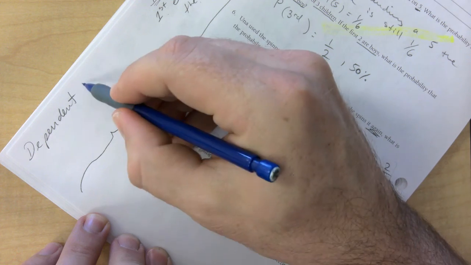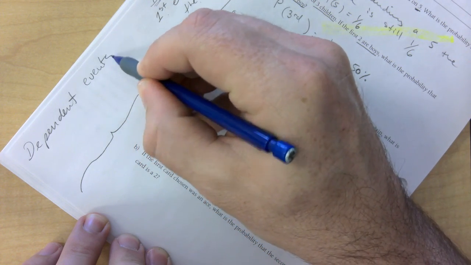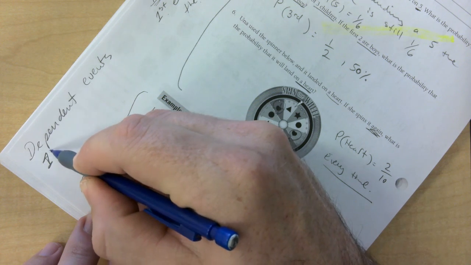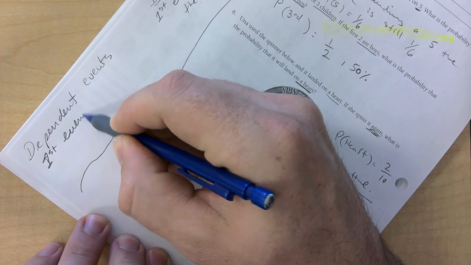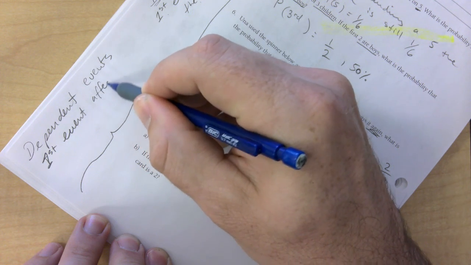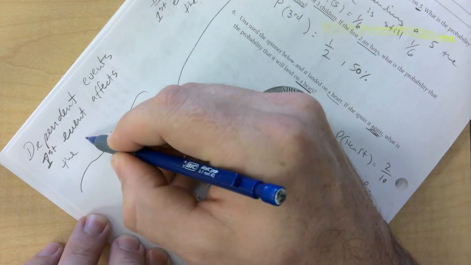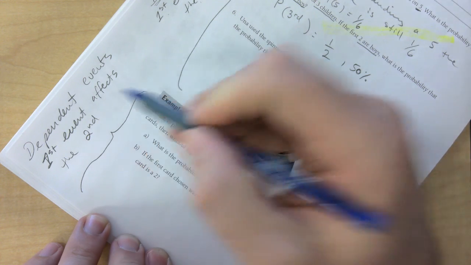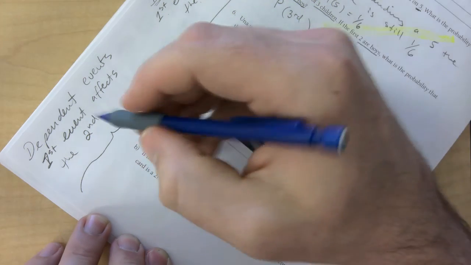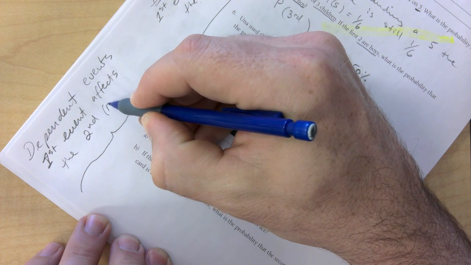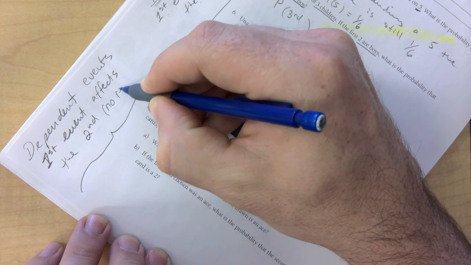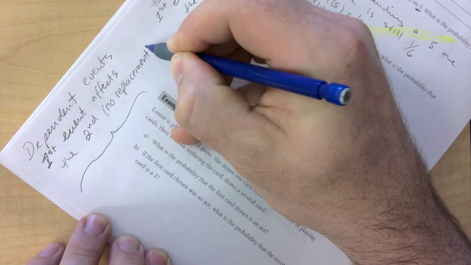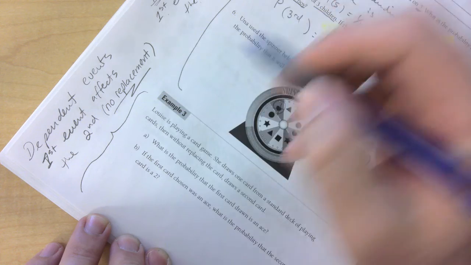Dependent events. First event affects the second. And this is the key word. No replacement. That is the key word right there, ladies and gentlemen.